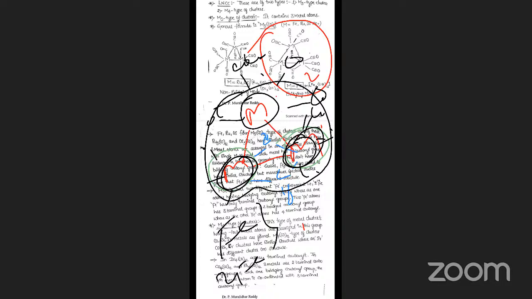This type of carbonyls, n number of carbonyls, bind with one another and form one structural form, a polymer form. The polymer form is known as the cluster. They form a structural form.